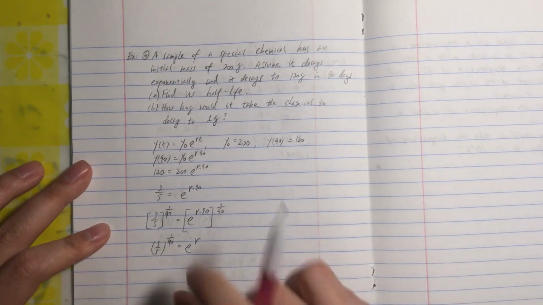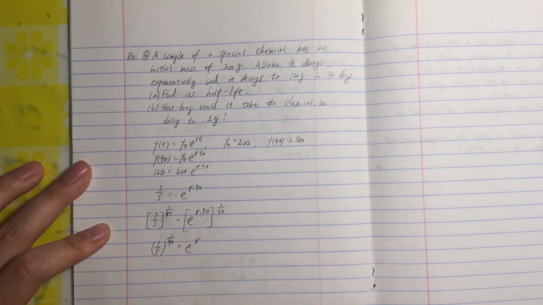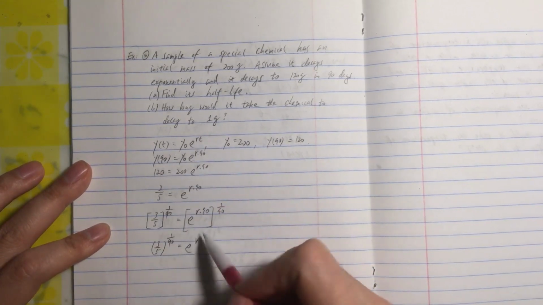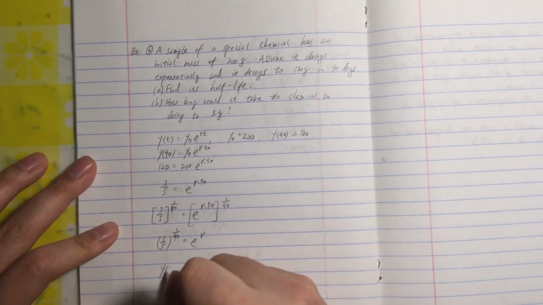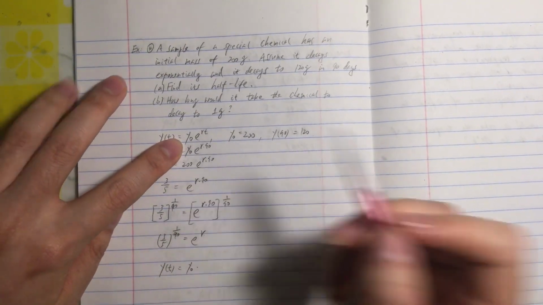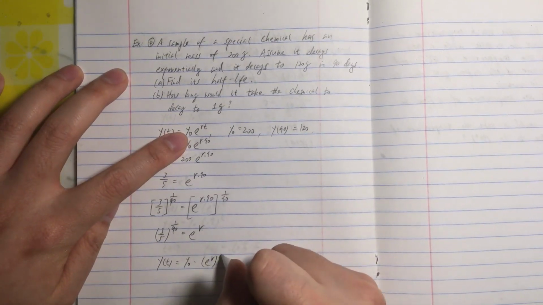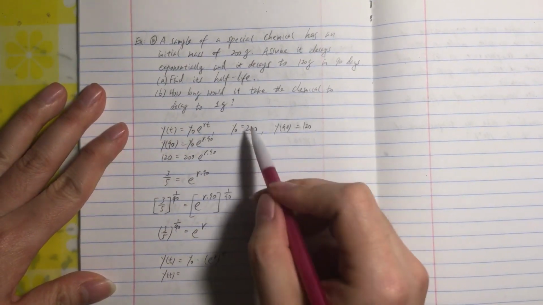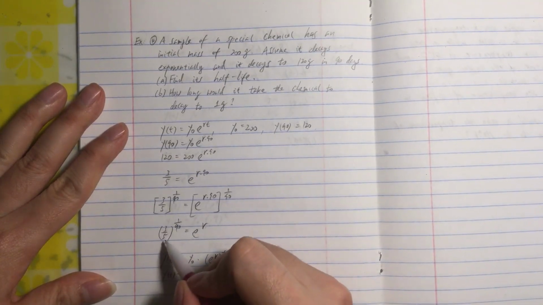In general, we can leave it the way it is. We don't have to get r by itself. Now, use this information to simplify the formula. y of t is y sub 0 times e to the power of rt. e to the power of rt can be rewritten as e to the power of r, to the power of t. We know that y sub 0 is 200. e to the power of r is 3/5 to the power of 1 over 90.